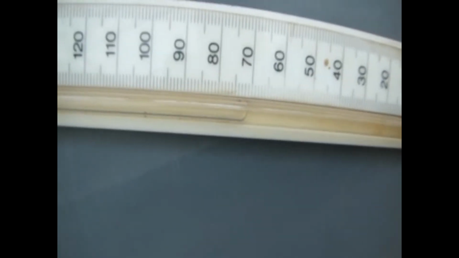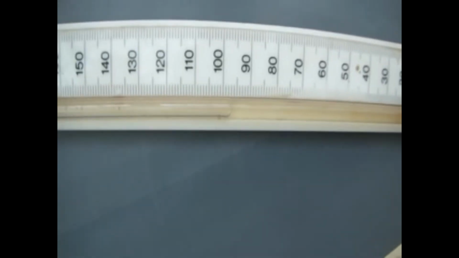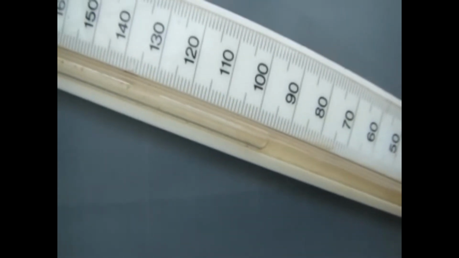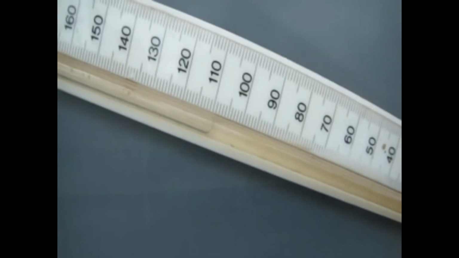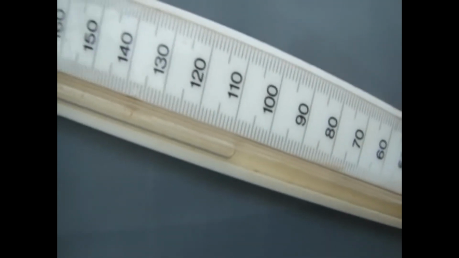Third weight, 600 gram, it is somewhere 84. Fourth weight, 800 gram we have added, it has reached to 95 or 96. And this is just 1 kg. Fifth weight I have added, it is 108.